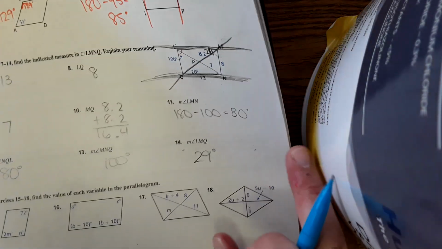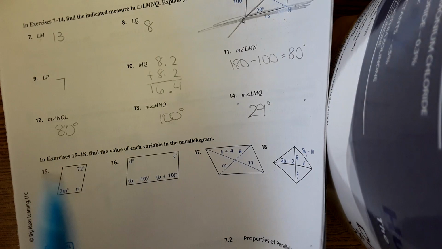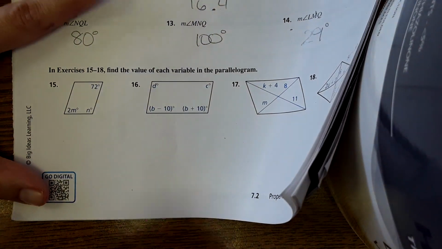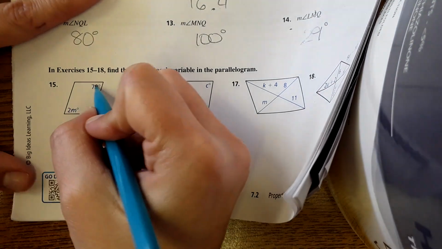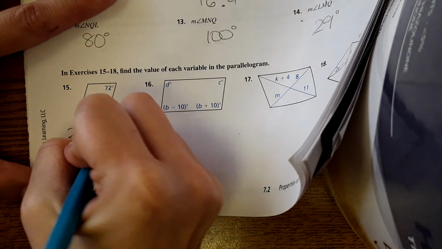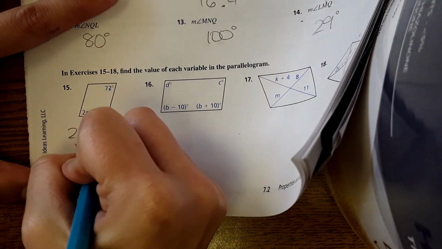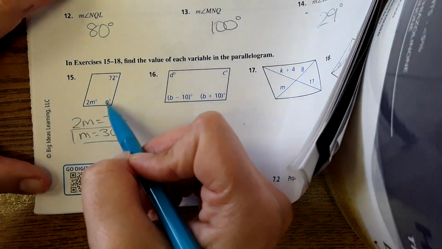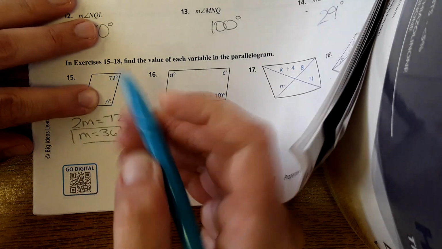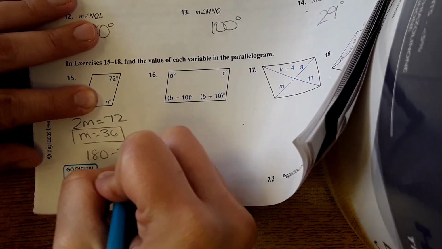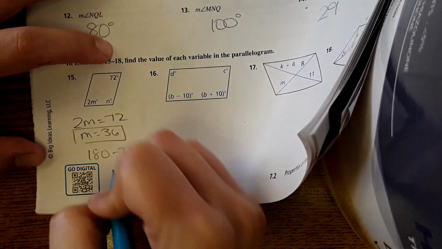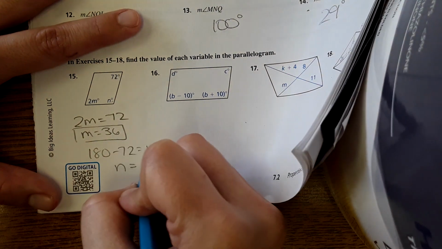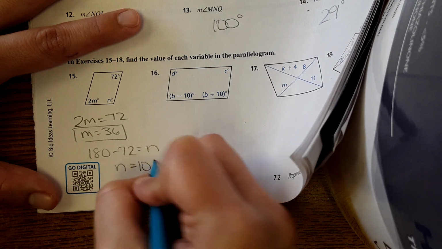Okay, we'll just look at a couple down here. 15. It's pretty straightforward again. Opposite angles are equal, so 2m equals 72. So m equals 36. Then here, these two angles would be supplementary, so 180 minus 72 would equal n. So n equals 108. Wait, is that right? Yeah, 108.